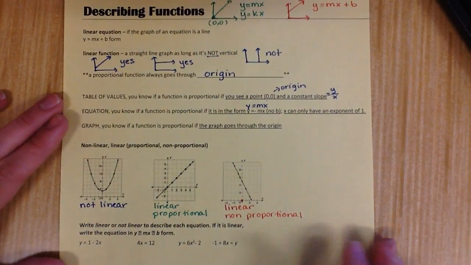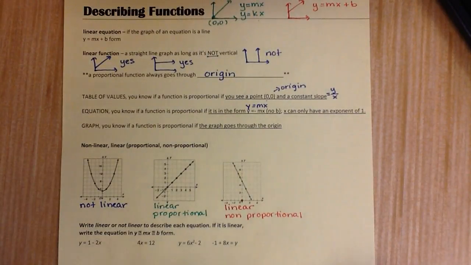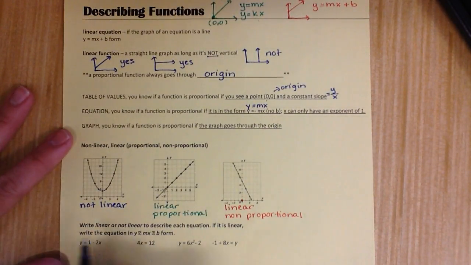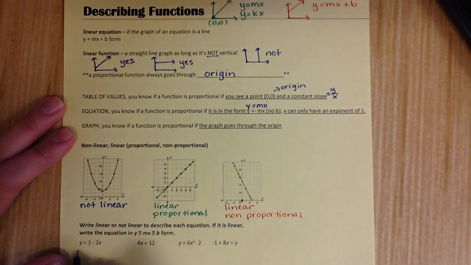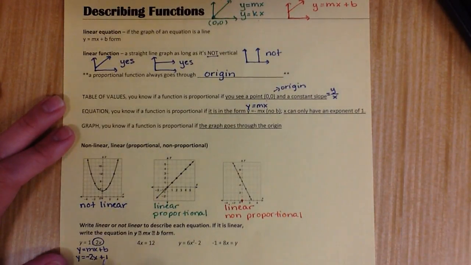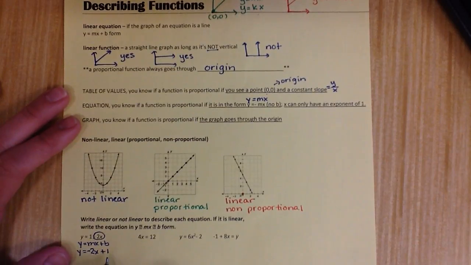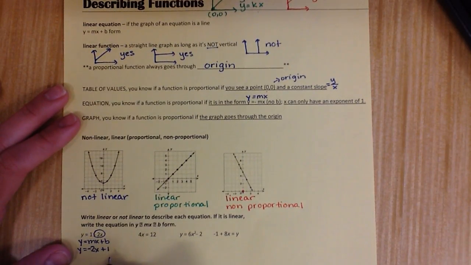There we go. So now let's go ahead and look at the equations. I have here that this equation is y equals, I have a number, and I have another number next to the x. So let's go ahead and try to switch this up so that it's in y equals mx plus b format. So y equals, see the number that's here with the x, we're going to put it here so that we know how to read it, and this is plus 1. So this does have a y-intercept of 1. So we do know that it's non-proportional, but it is a linear equation.